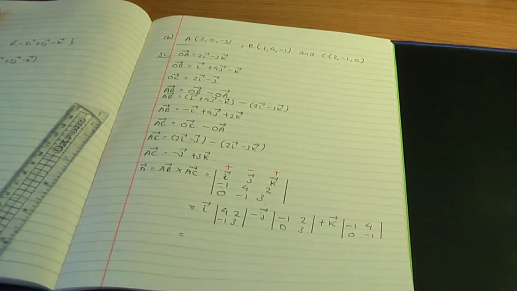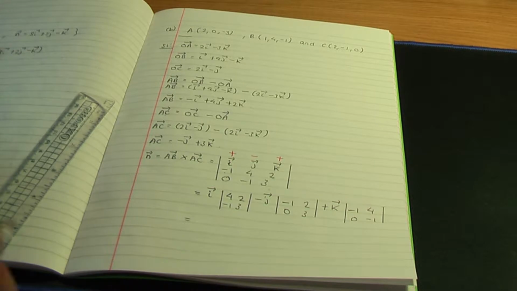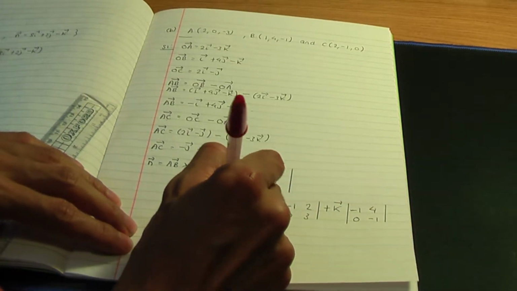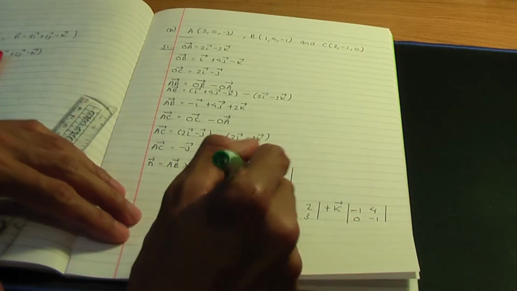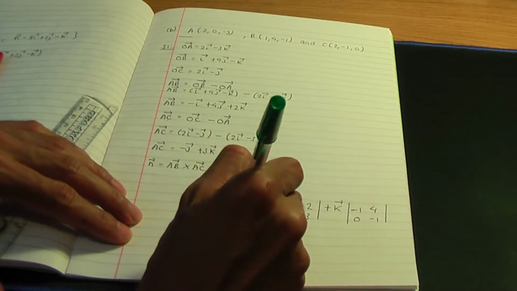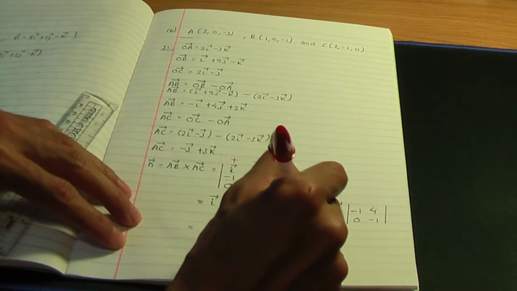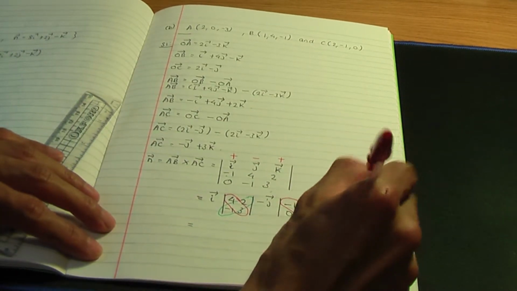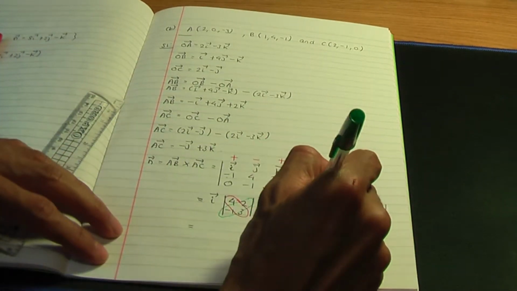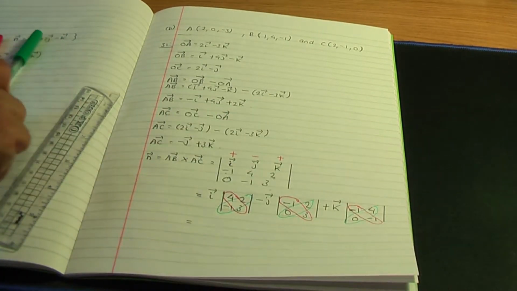Okay, when we expand further the 2 by 2 determinants, remember, multiply the elements along the leading diagonal, the red diagonals, then subtract, then multiply the elements along the green lateral diagonals.